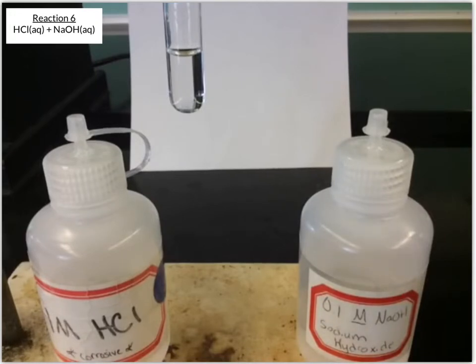Okay, so we started with 2 clear colorless solutions. We still have a clear colorless solution, and if I stir that, see, it's still clear and colorless. And so just by outward appearance, it doesn't really look like anything happened.